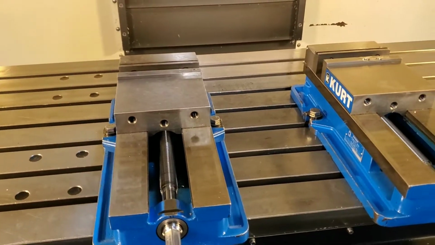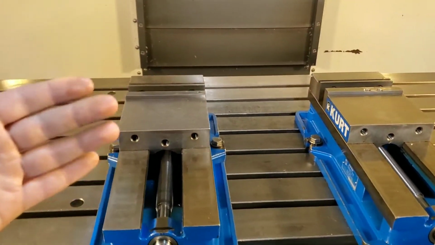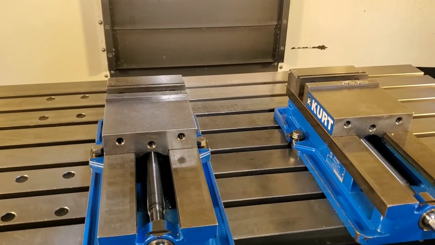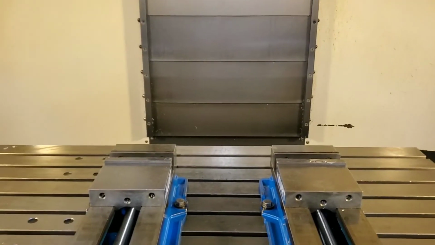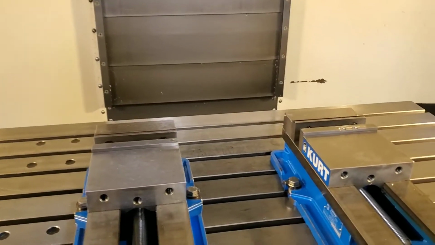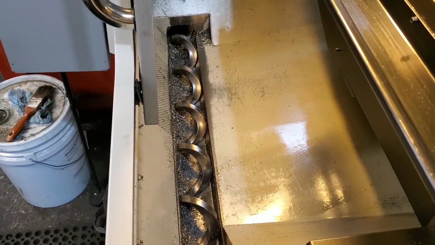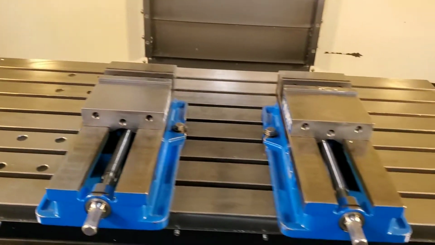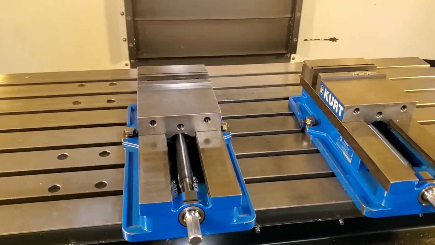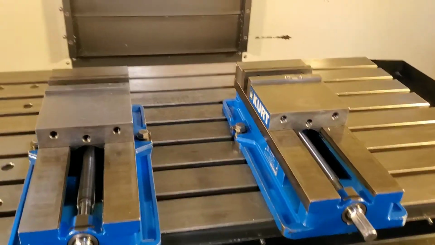But the purpose of all of this is to hold down and orient your part in a rigid manner to allow your machine to work upon your workpiece. And next, we have our chip auger, or in some machines you'd have a chip conveyor, of which the purpose is to evacuate the chips or the byproduct of your material from your machine.